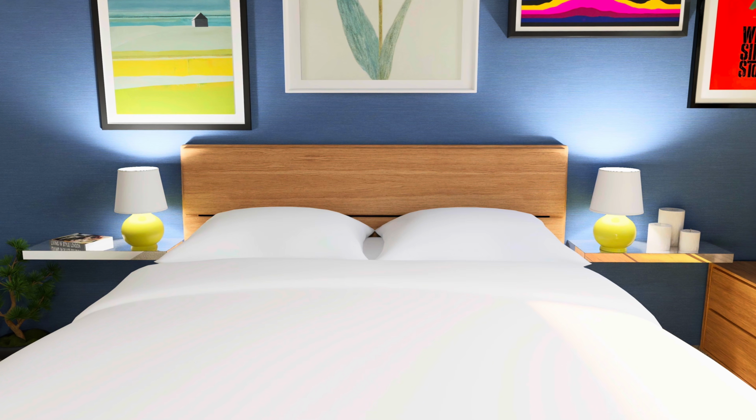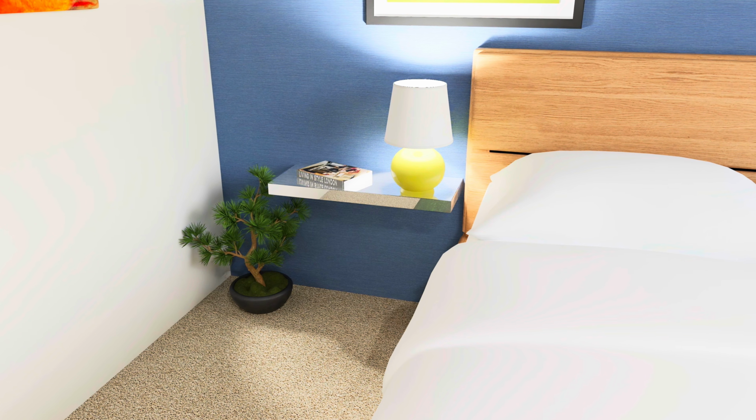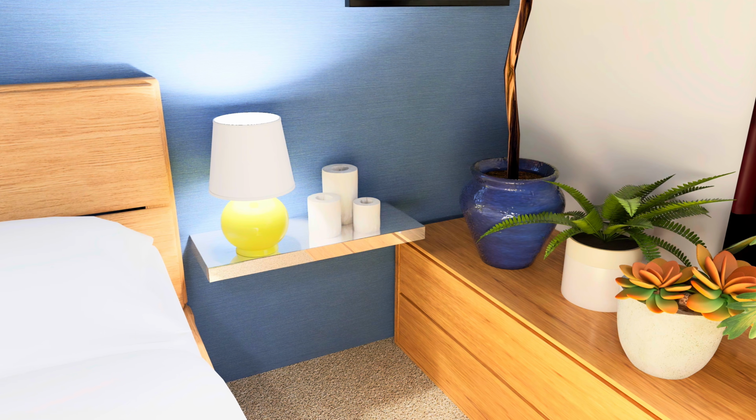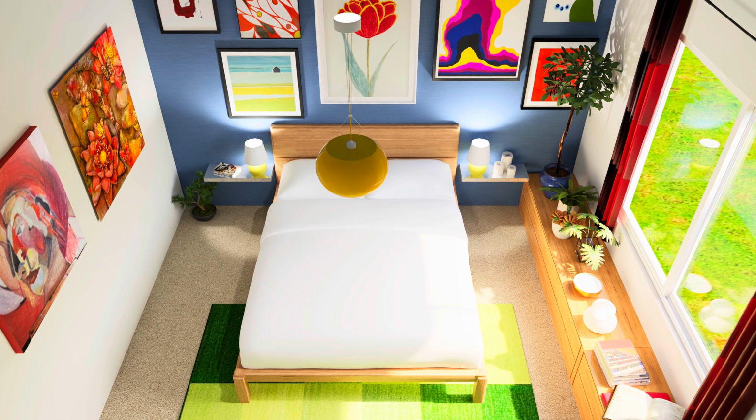Mirror floating nightstands keep the floor space clear while adding visual interest and giving a place to set books, candles, and phone chargers. I used yellow for the lighting fixtures in this bedroom. The lamps on the nightstand and the pendant lights over the bed are all yellow.